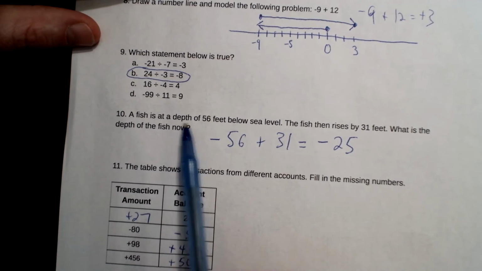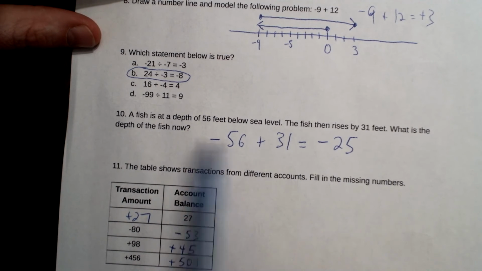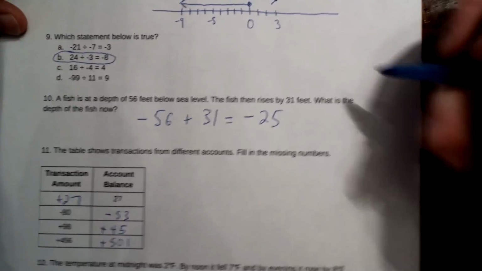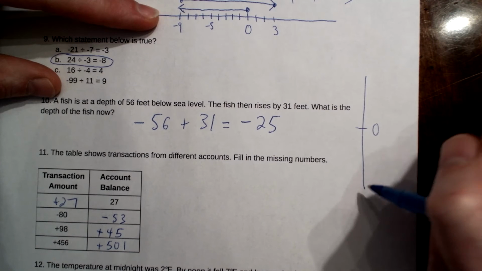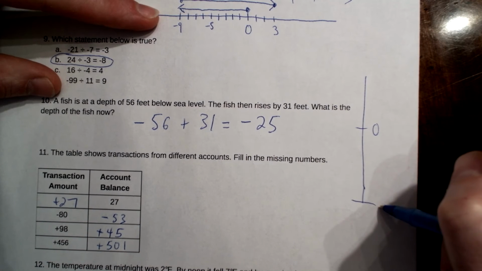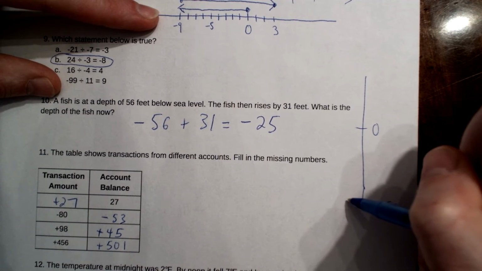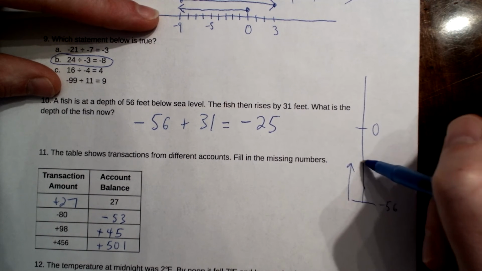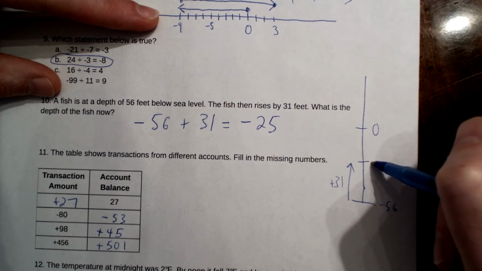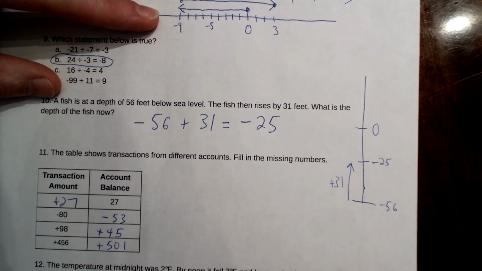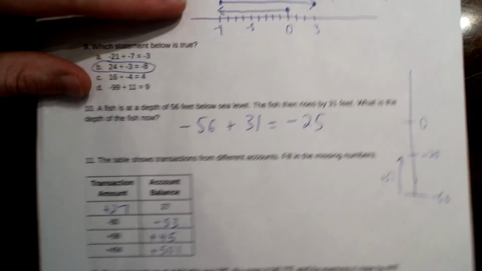A fish is at a depth of 56 feet below sea level and then rises by 31 feet. What's the depth of the fish now? So also, if I did a number line this way, -56 would be way down here. And then it went up, rose by 31. So if you were to count up, go up 31, it would be -25. And this is the math problem for it. So -56 and you add 31 is -25.